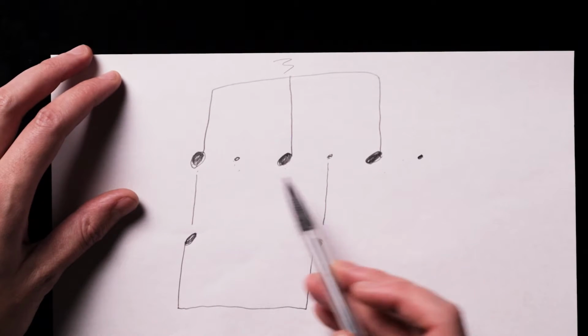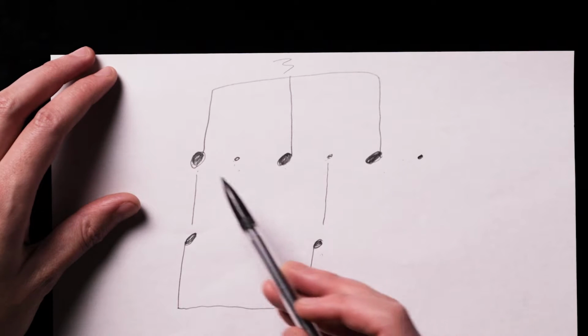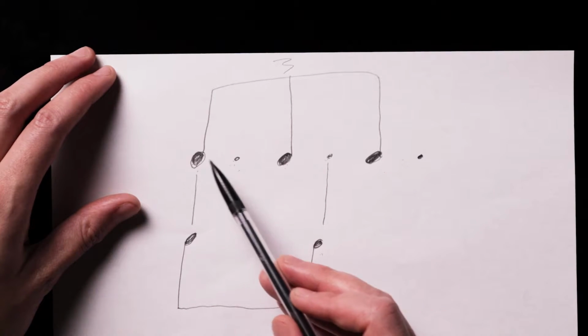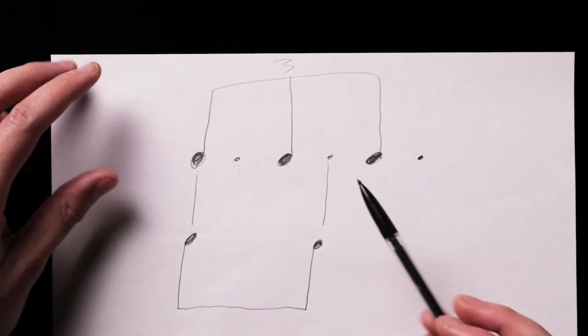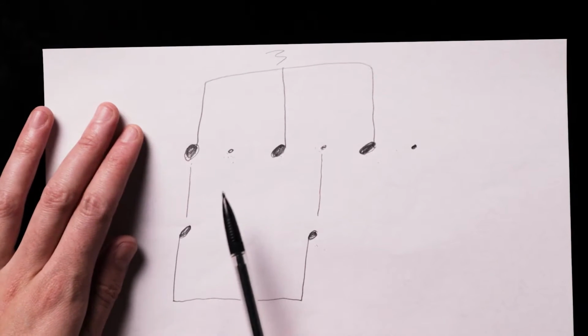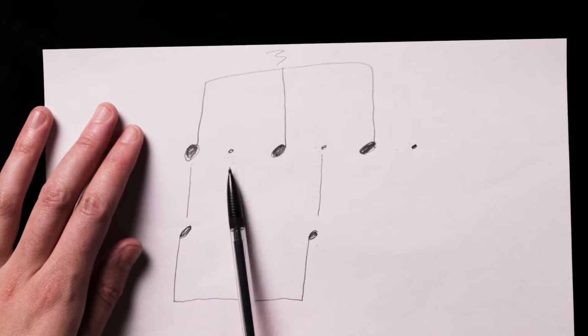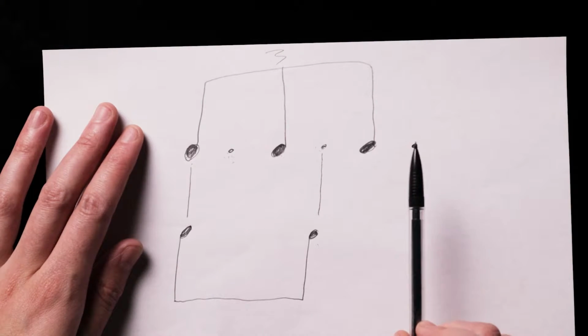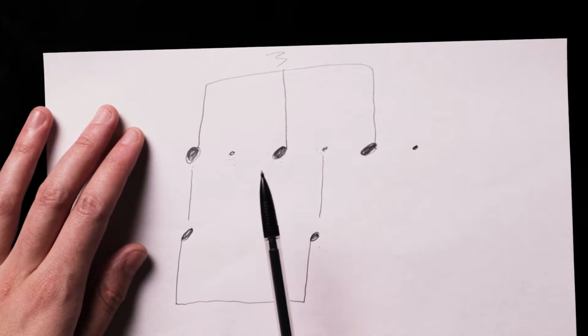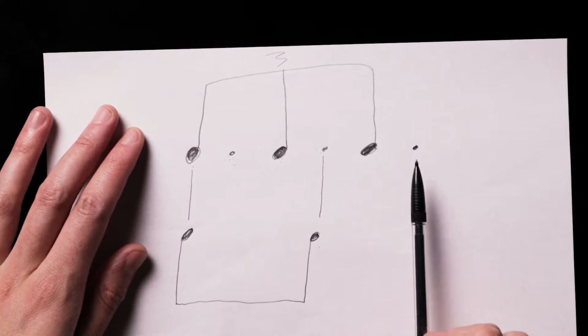And now that we have done this, you can accurately count this. You can count the subdivisions, so 1, 2, 3, 4, 5, 6. 1, 2, 3, 4, 5, 6.